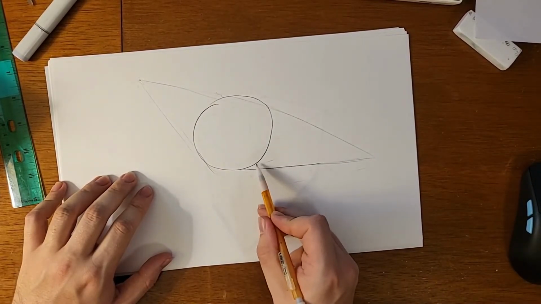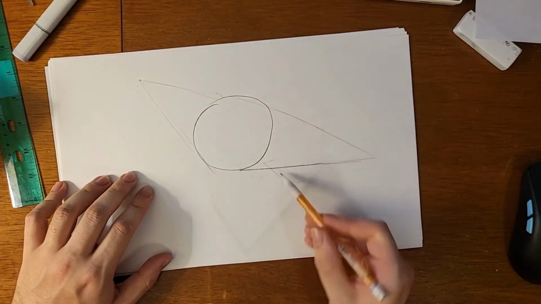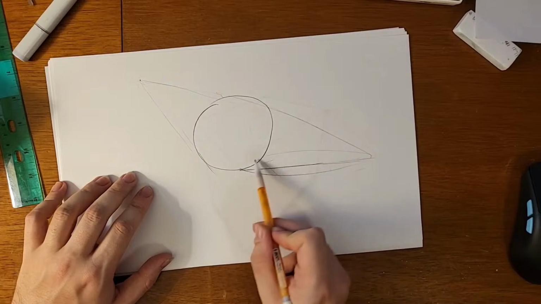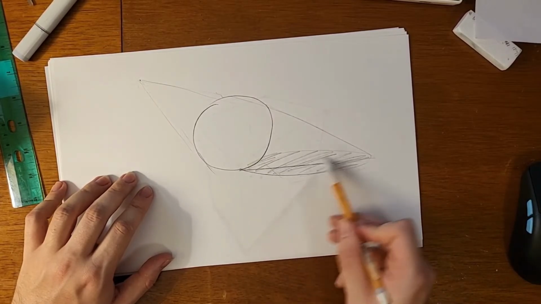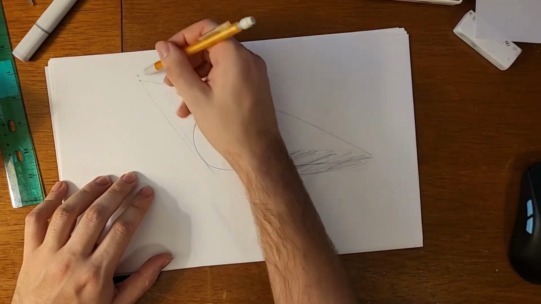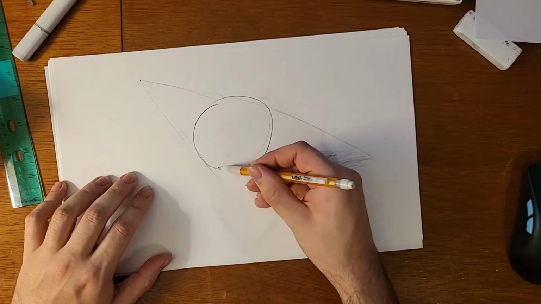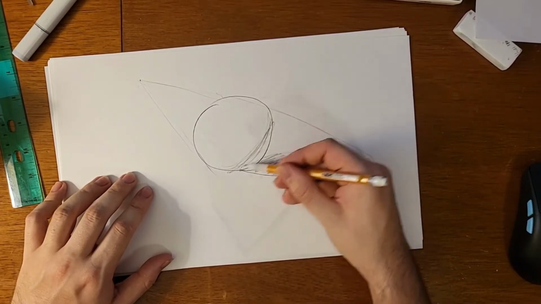And now, because it's going to hit a sphere, it's going to kind of go like that. And then you just make that a shadow. And it's going to shade this side of the sphere. So that part's going to be darker.